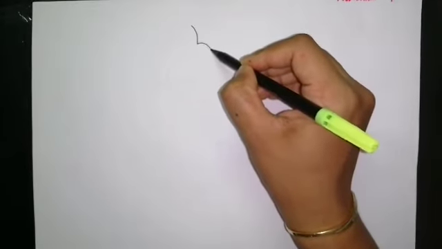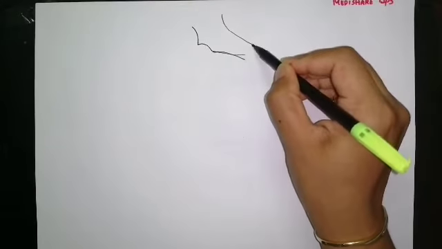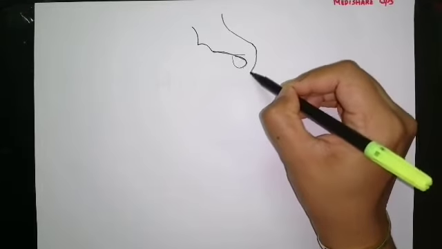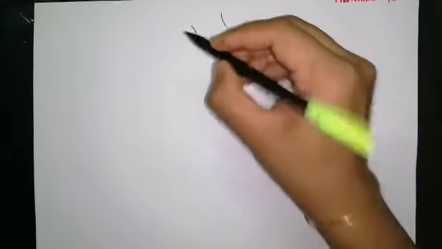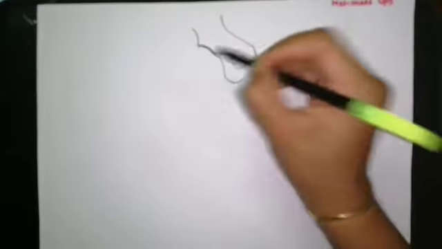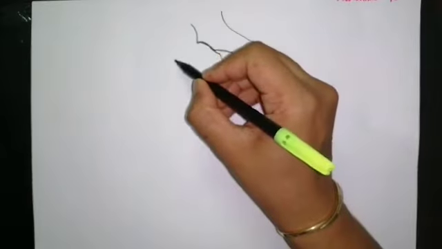So you can see that the hip joint is formed by the head of the femur and the acetabulum of the hip bone. So the joint will look like this. If this is the acetabulum of the hip bone, you can see that it is articulating with the head of the femur.